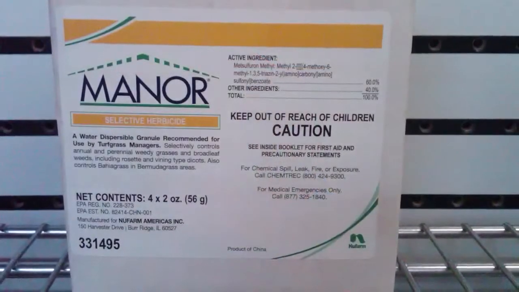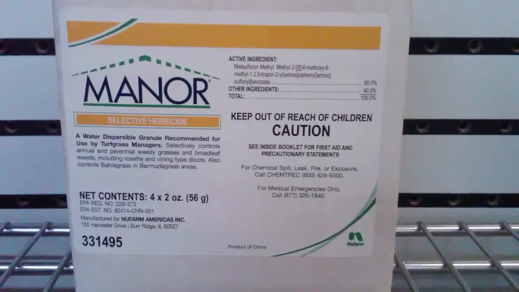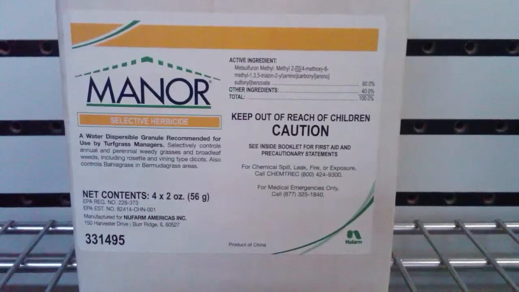You have a selective versus non-selective. A selective herbicide only treats the weeds that you are targeting. You've got to make sure that you read the label and define the actual weed that you have, because there are numerous products that treat different weeds and not necessarily intermingle with other weeds.